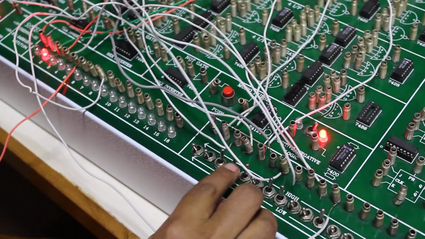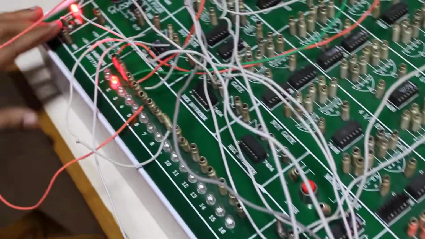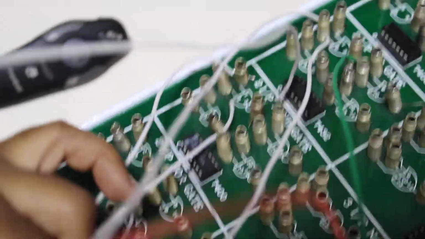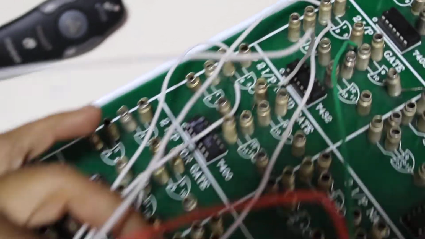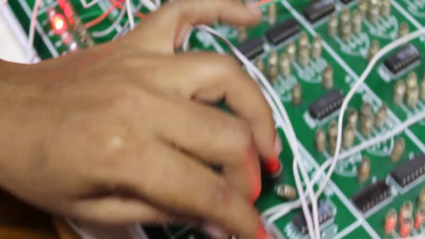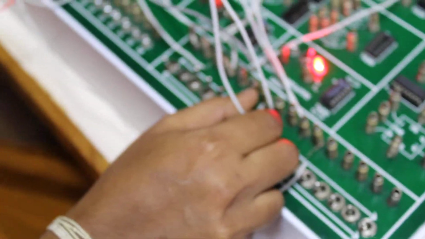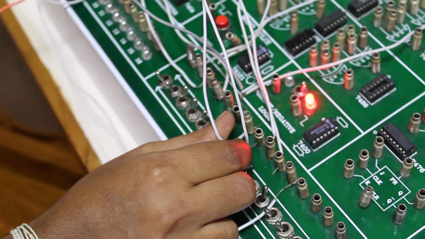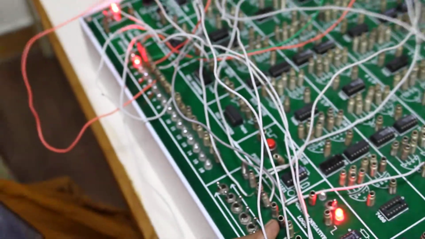Now we will move on to the NAND gate. So the NAND gate is here. These 2 wires are connected to the NAND gate. Now what is the output of your NAND gate? When both the inputs are 1, your output is 0. For all other conditions, your output is 1.